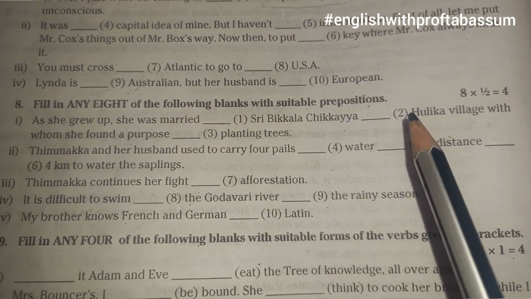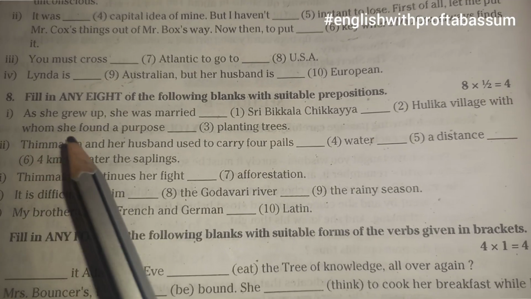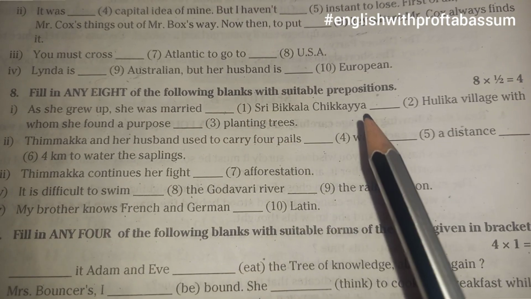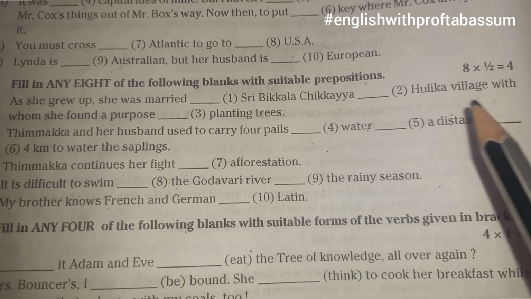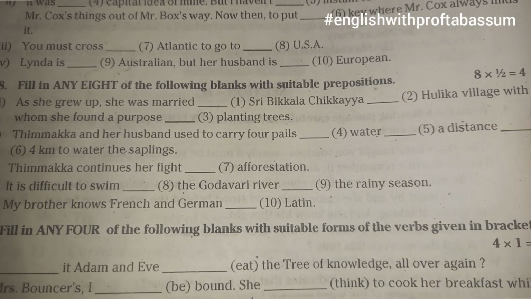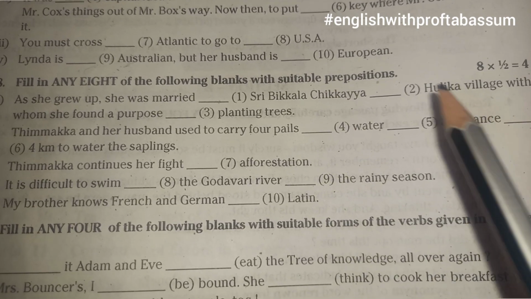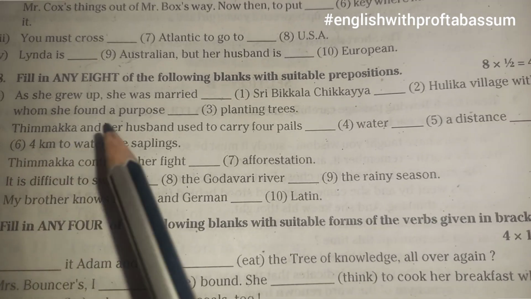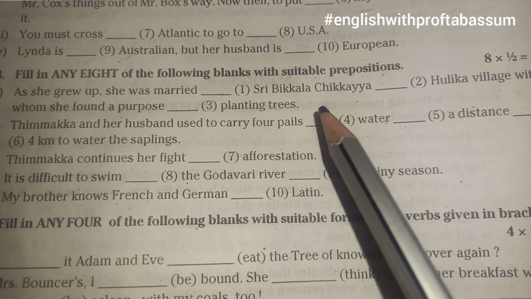Now let us go to bit number 8, that is fill in any 8 of the following blanks with suitable prepositions. Again this carries 4 marks, each blank is half mark. As she grew up, she was married dash Sri Bikala Chikaya. So to Bikala Chikaya. Dash Hulika village. Of Hulika village. Of is talking the relation between Bikala Chikaya and the village.